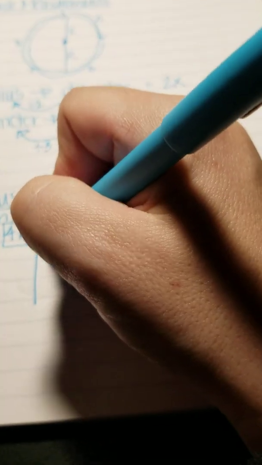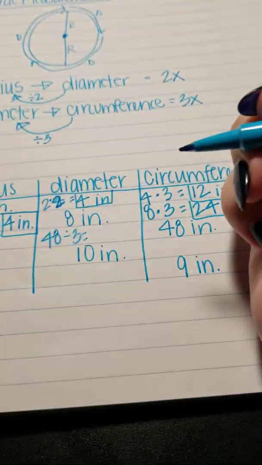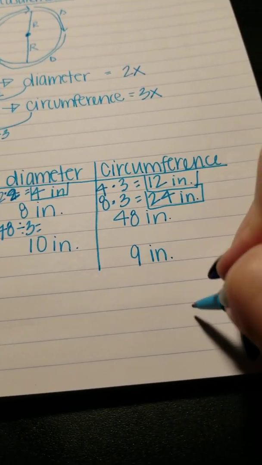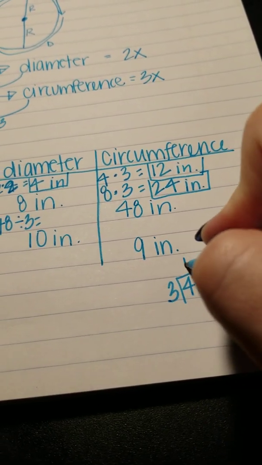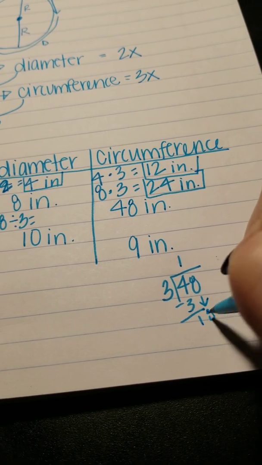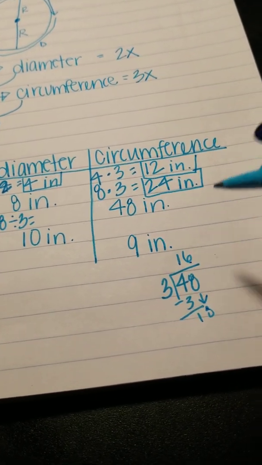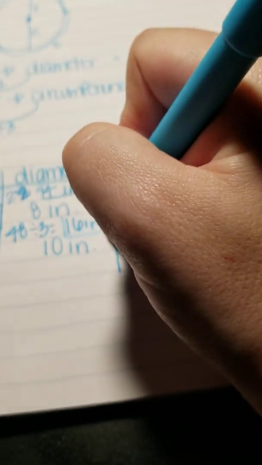So 48 divided by 3. I'm going to have to do that over here. Okay, so the answer is 16 inches.